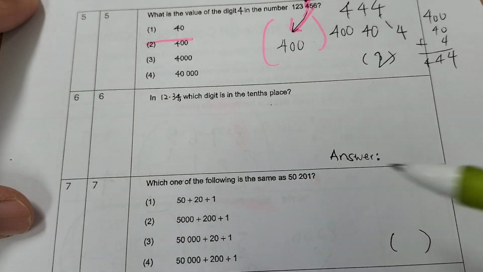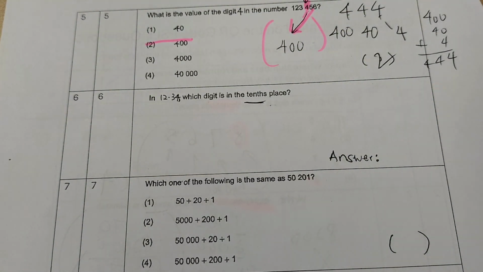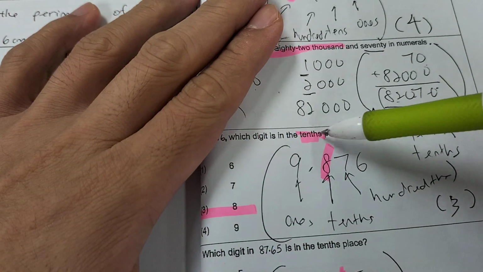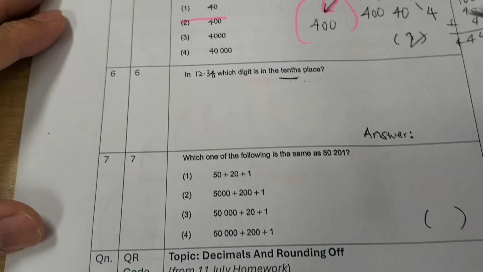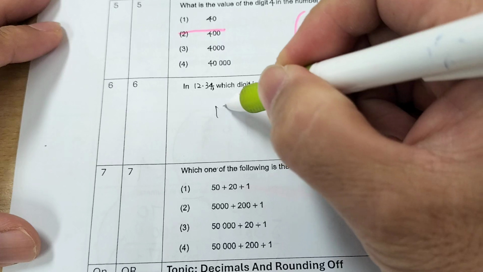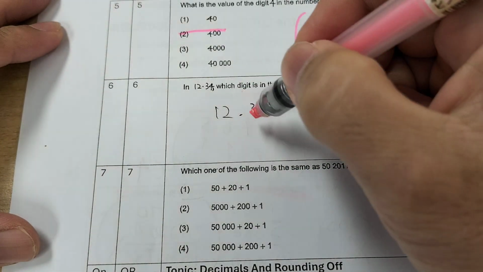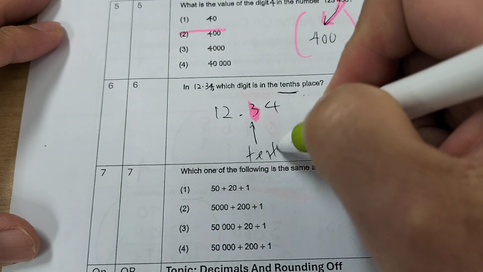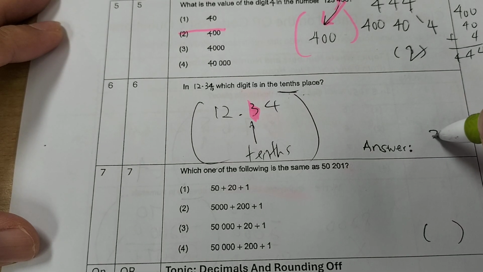Which digit is in the tenths place? So by now you notice these are all past PSLE questions that have been edited. But notice this is repeatedly asked over the past 5 years, all asking you what's the value in the tenths place. So be sure you learn and remember. So this is the digit in the tenths place. If you're doing your corrections, please make sure you write this down. And the answer here is just digit 3.